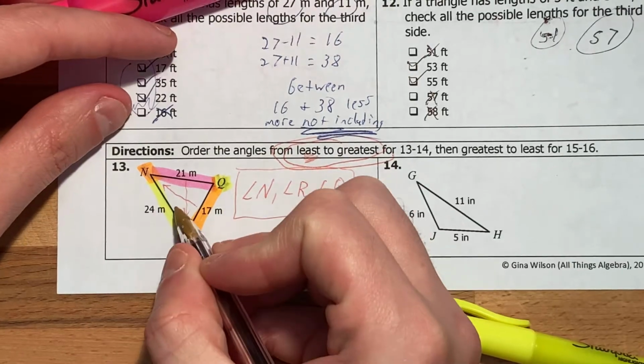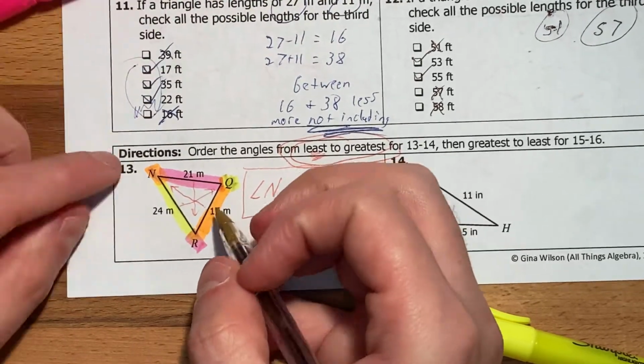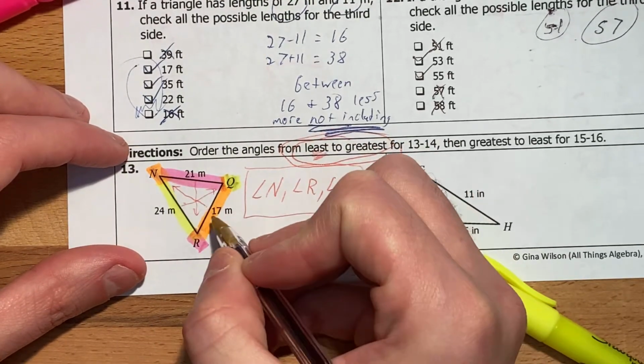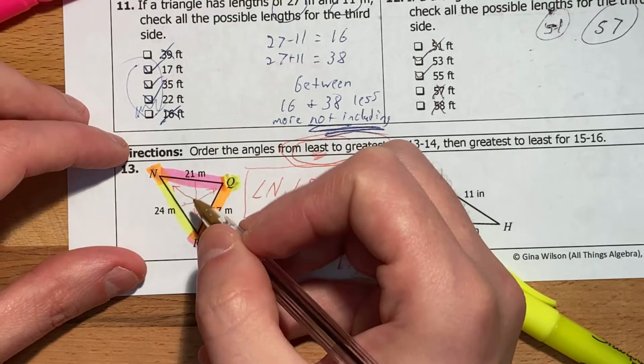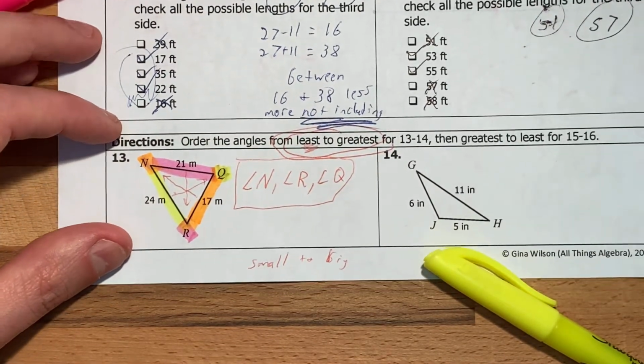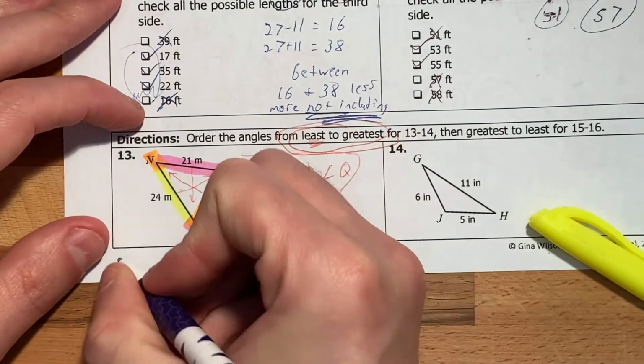So if you're very good at visualizing opposites, this is a very useful technique to use. It's just 17 across is N, 24 opposite is Q, 21 opposite is R. If you are not visual friendly, another thing you can do is say, well, the smallest was RQ.